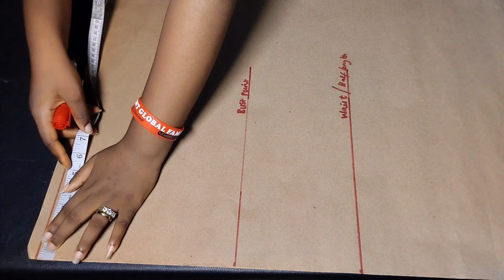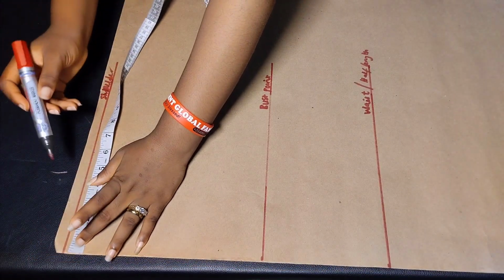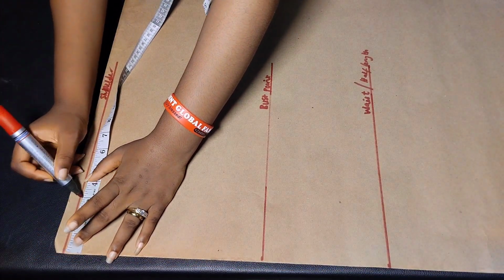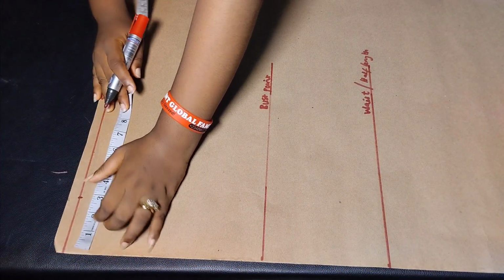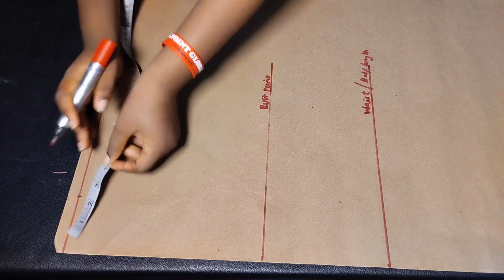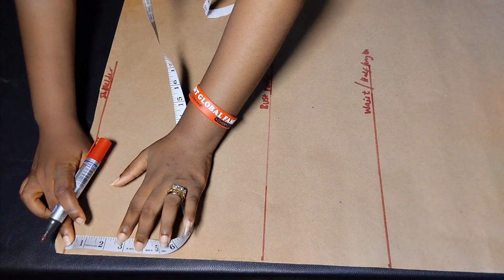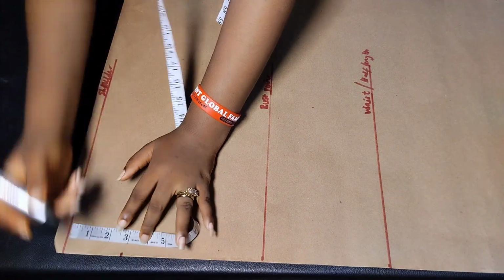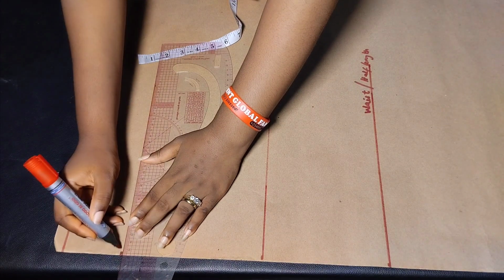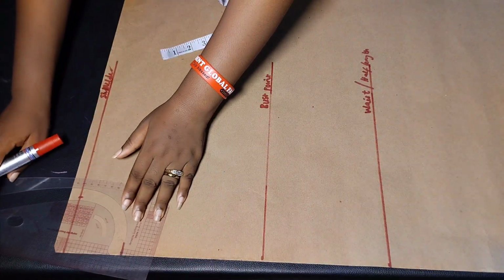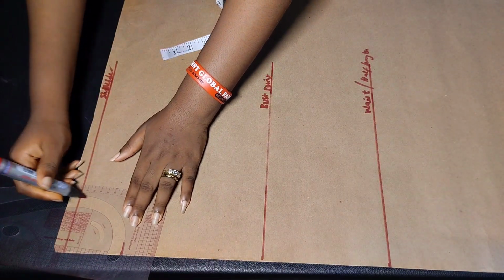Next, I'll come on my shoulder line and I'll input my neck width and my neck depth. I'm going to be using the standard measurement of 3 by 3 inches. Feel free to adjust this later on when you want to create your garment, but for now I'll be using this 3 by 3 inches, and I'll be using the help of my curved ruler to connect these points.